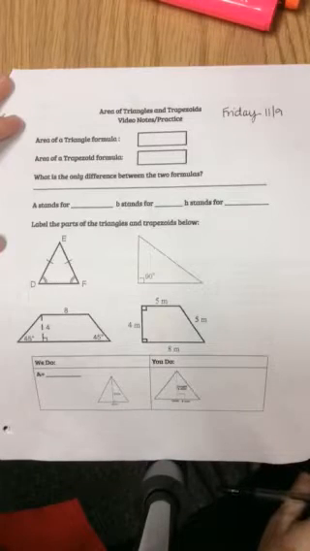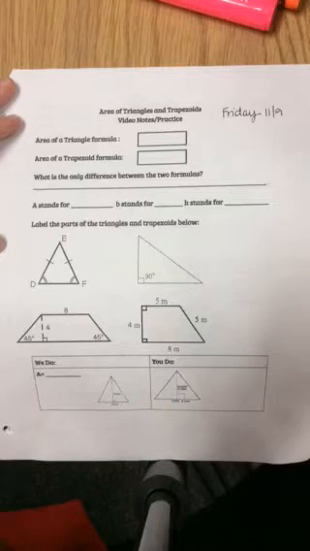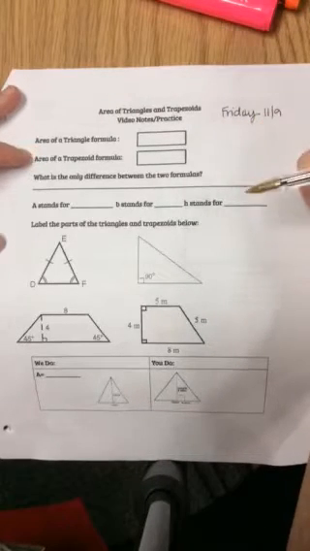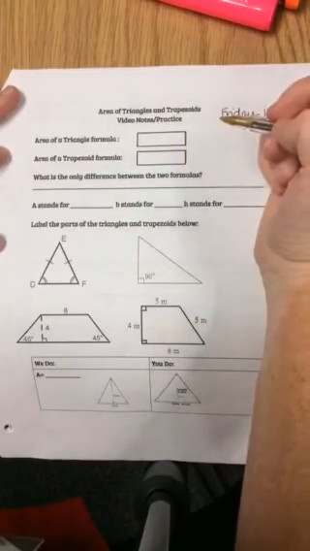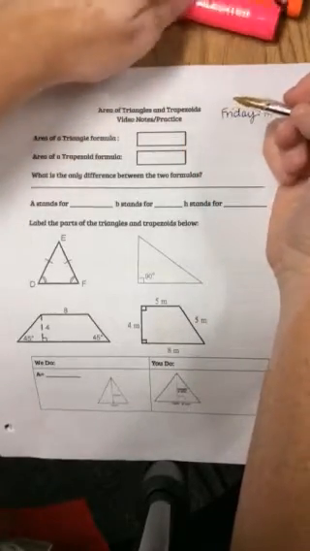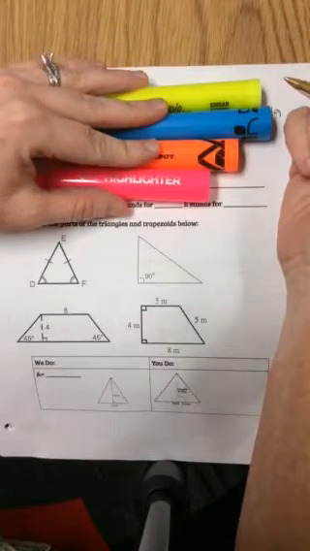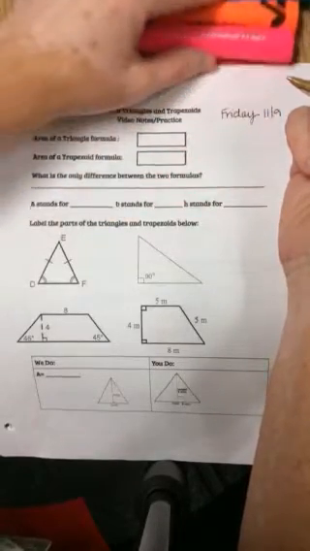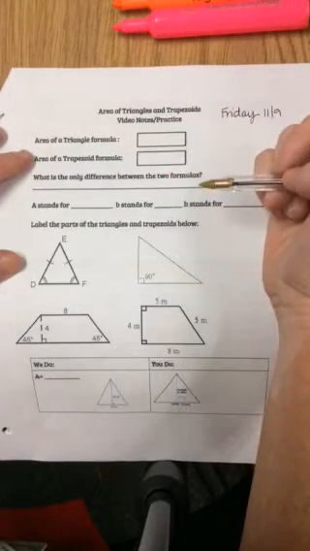Today we will be learning the area of triangles and trapezoids. Follow along with me, and you can pause the video if you need to so that you can stay caught up. You will probably want highlighters, some different colors of highlighters, just to highlight bases and heights of the different triangles or trapezoids. We're going to start with our formula today.